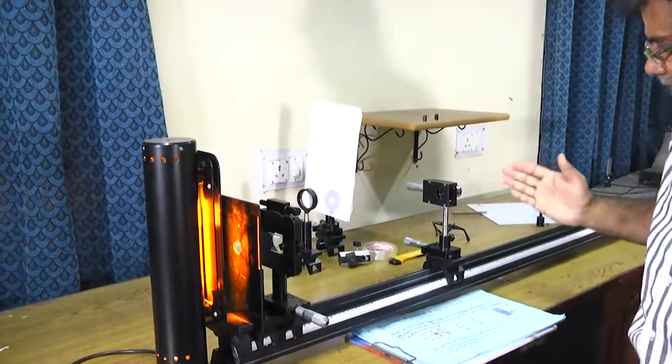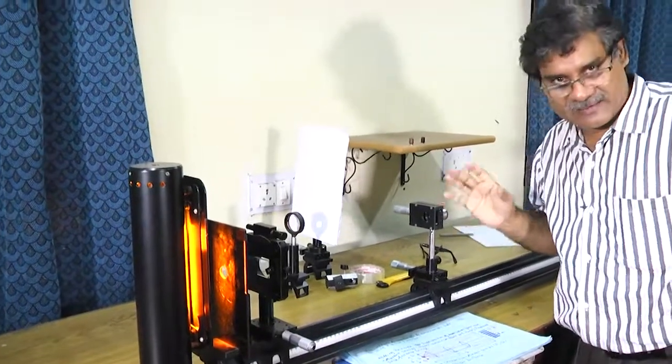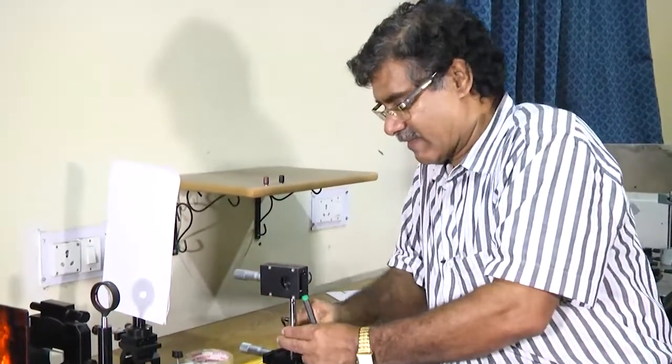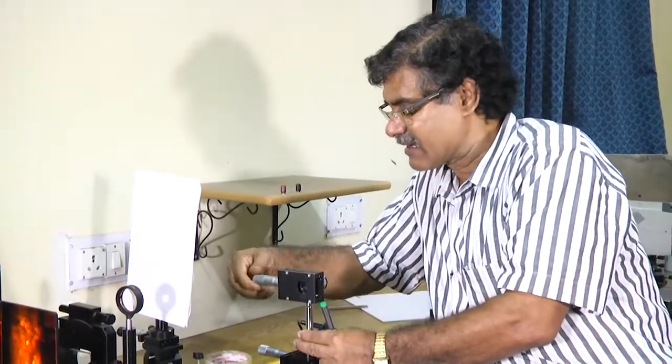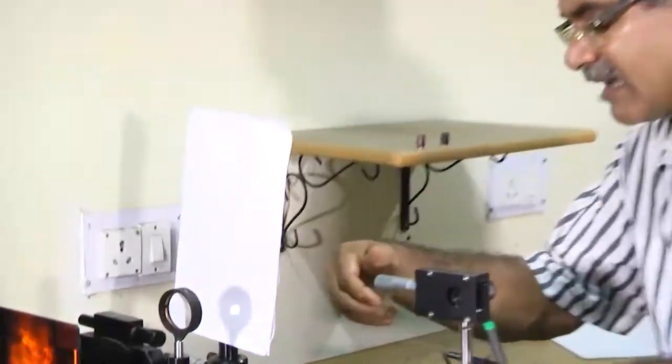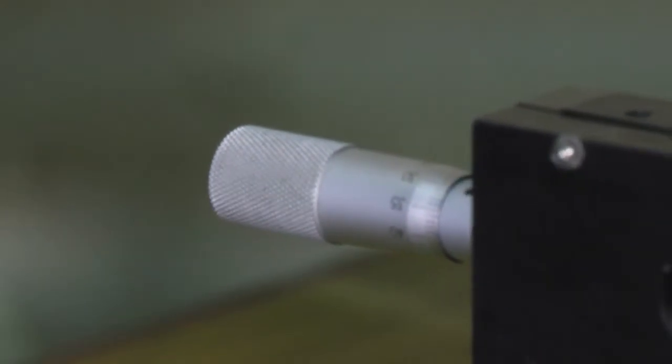As I showed you already through the camera how the fringe is formed, here this screw gauge has circular and linear scales, and I am rotating this one, which means the crosswire is moving, so the fringes are formed.